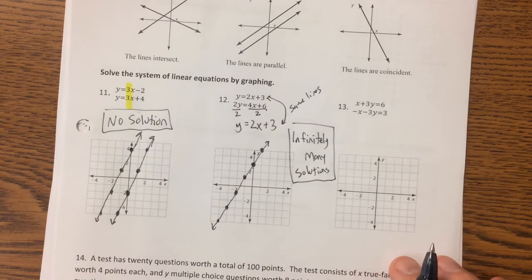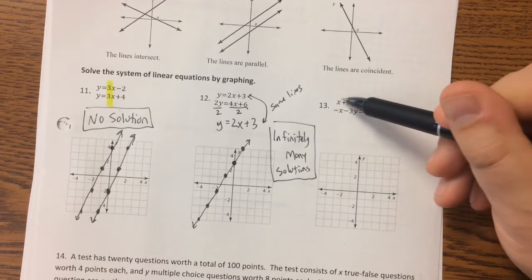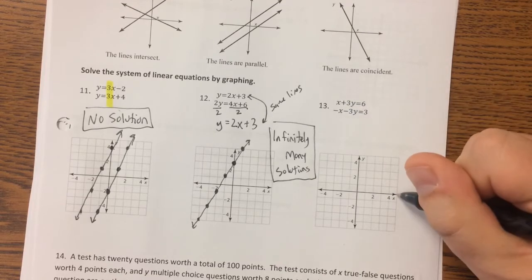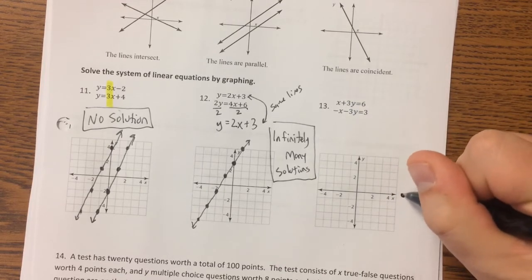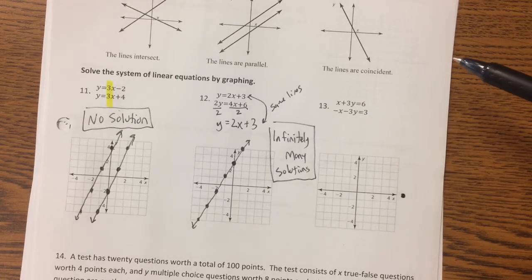For number 13, both equations are in standard form, so we're going to approach the graphing by doing the intercepts. So the first one has an x-intercept of 6. Now that's going to be way out here. It's not very convenient. And then what's the y-intercept going to be for that first one? Can you just see it by looking at the equation?